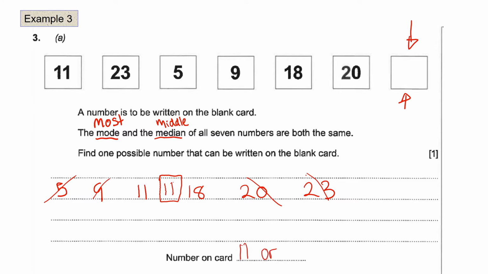Okay, so I could have an answer of 11. Or if I had written this to be 18, again, the median would be 18 and the mode would also be 18. So you actually could write either one of these. You would only need to write down one of them, but the number on that card would be either 11 or 18. Either one of those would give you that mark.